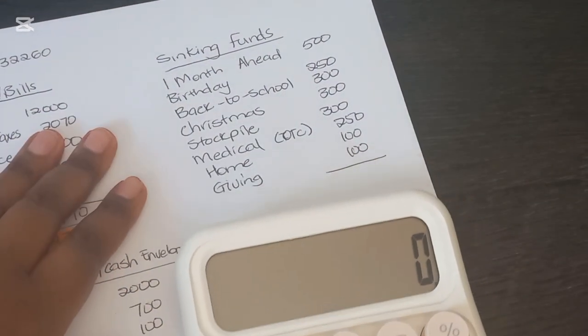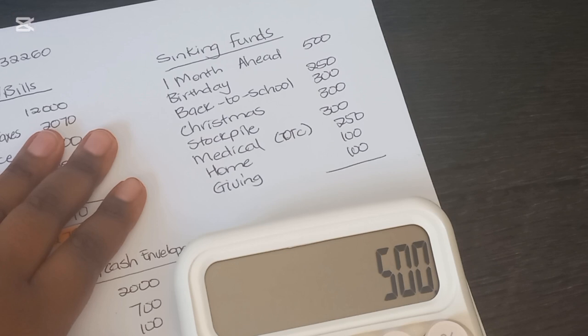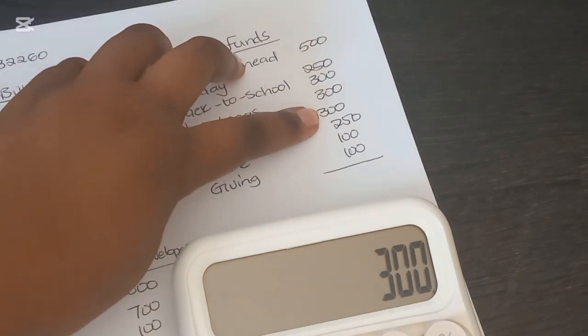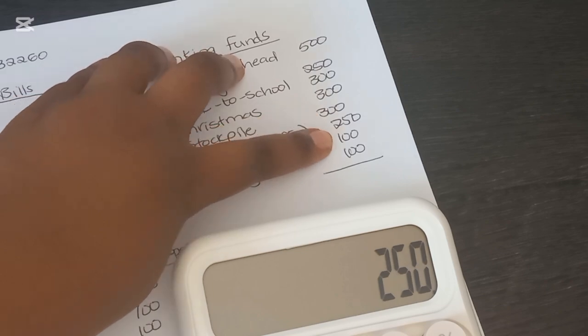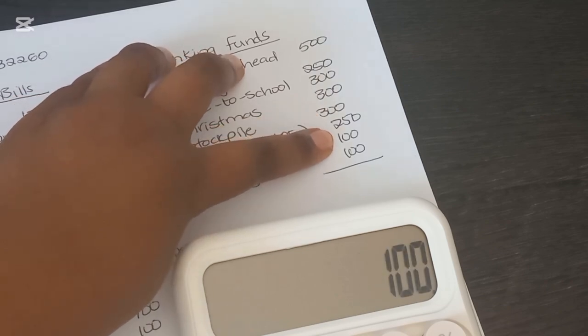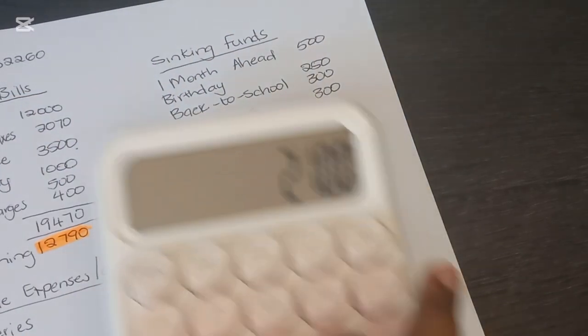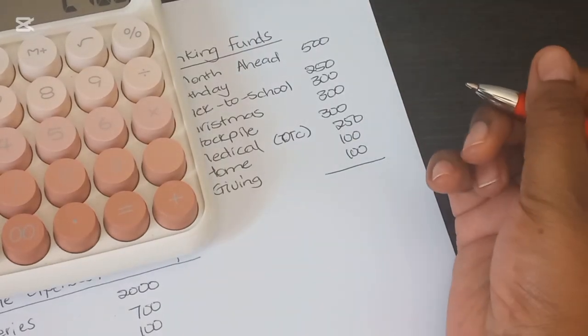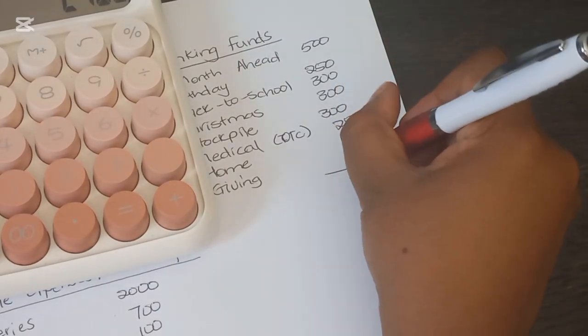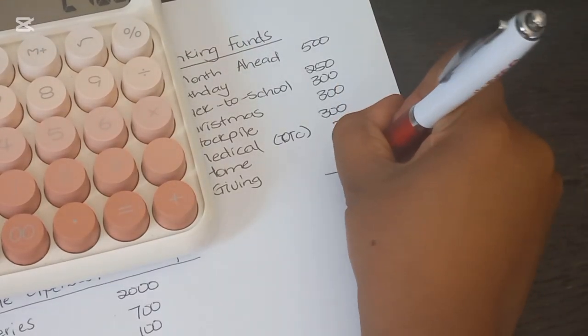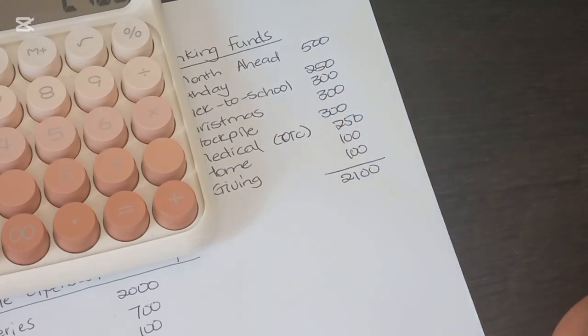Okay. So I'm stuffing 500 plus 250 plus 300 plus 300 plus 300 plus 250 plus 100 plus 100, and then that gives me a total of 2,100 rands.